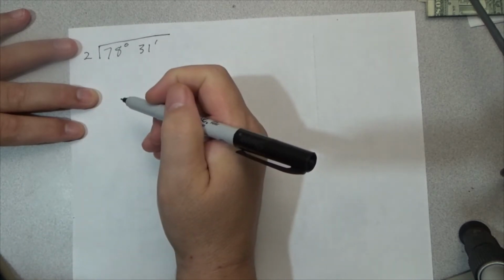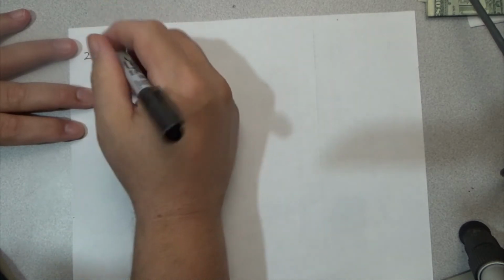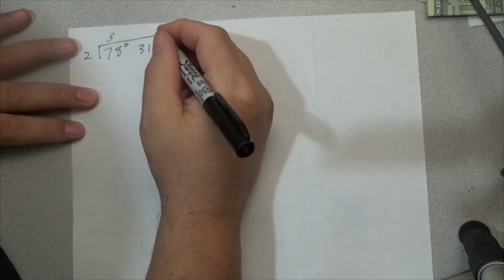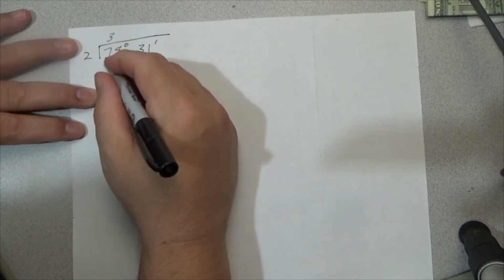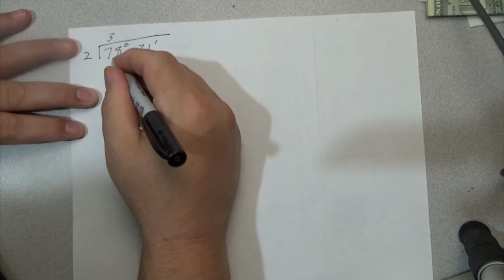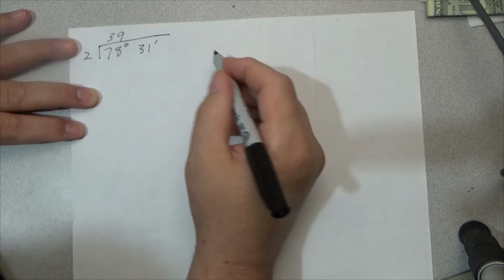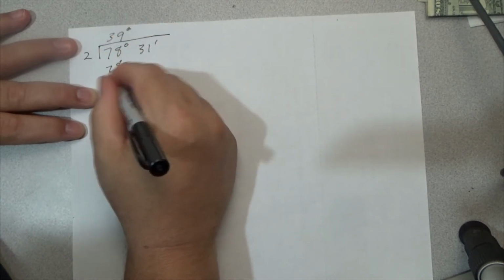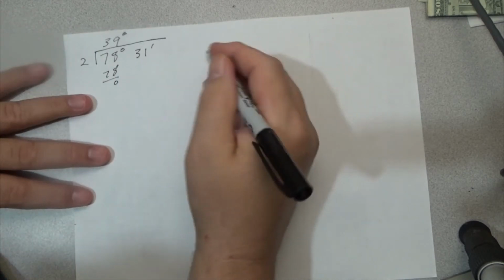So 2 goes into 78 39 times. 2 goes into 18 9 times. So there's nothing to carry over.